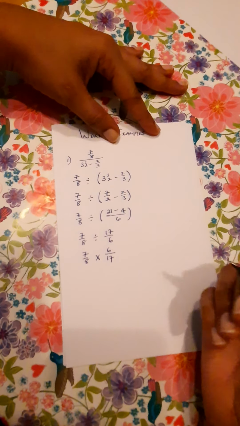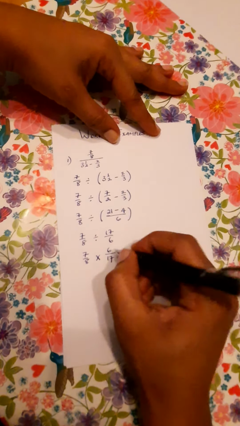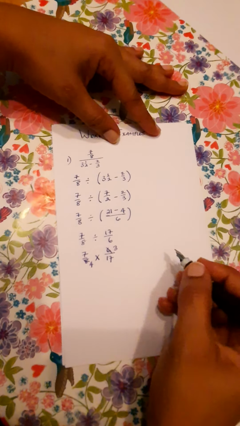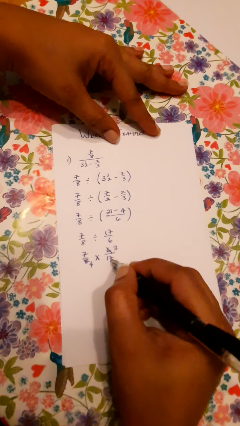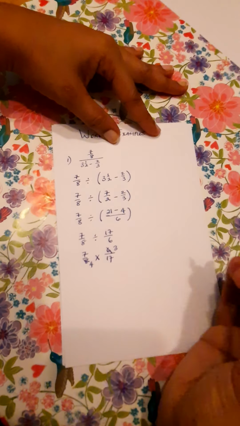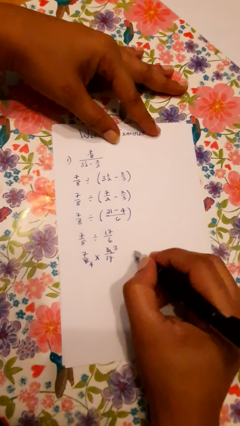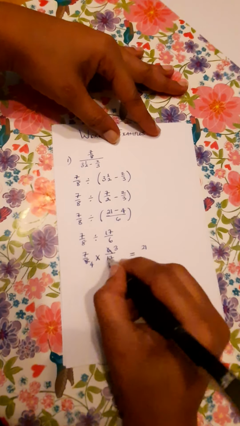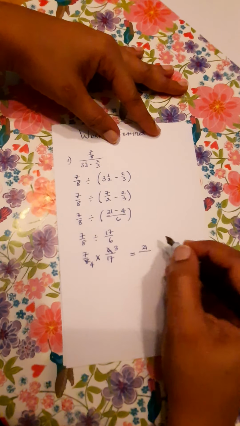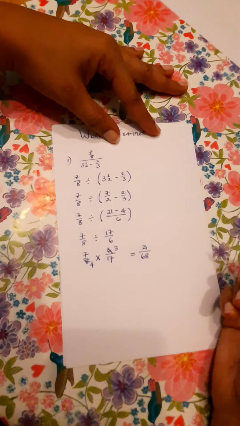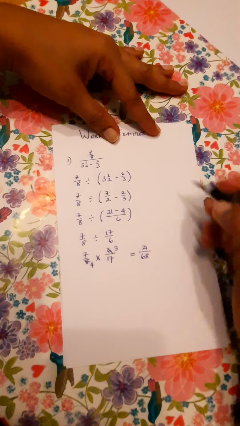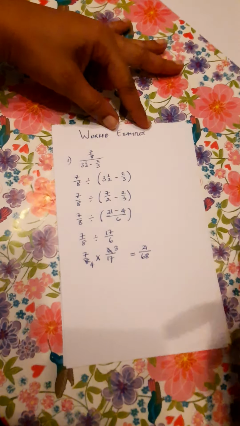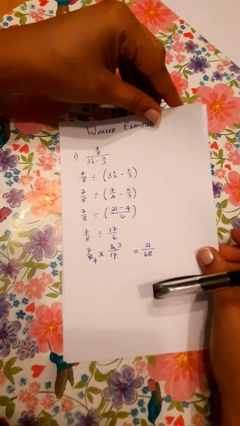What can we factor out? 2 is common between 6 and 8, so 2 into 6, 3, 2 into 8, 4. Nothing else is common. 3, 7, and 17 are all prime numbers. 4 is the only even number there. So our last part would be 7 by 3 is 21. 4 by 17 would be 68. So this is our final answer. When 7/8 is divided by this entire thing, our final answer is 21/68.